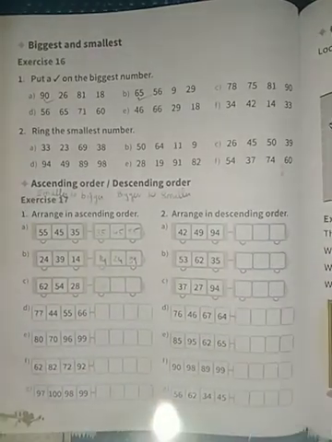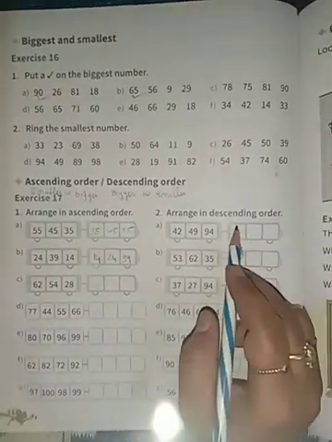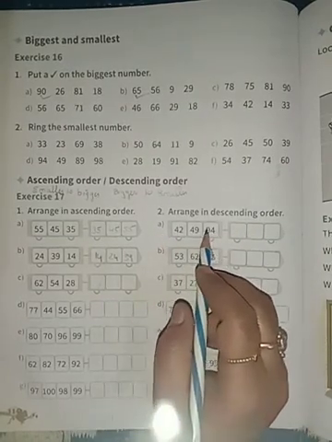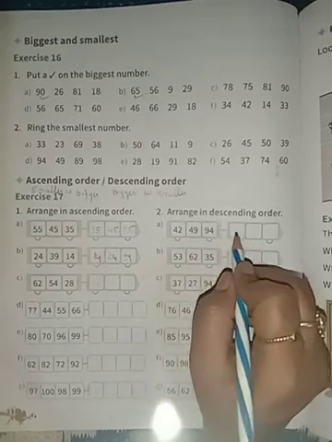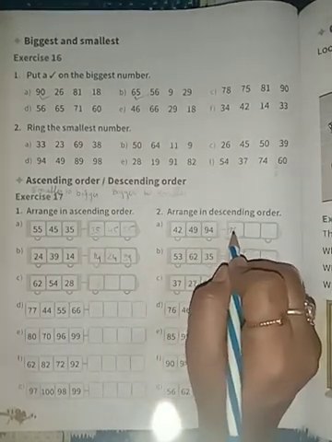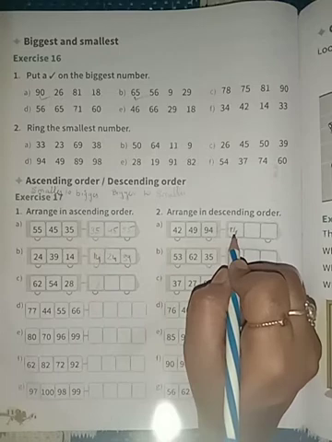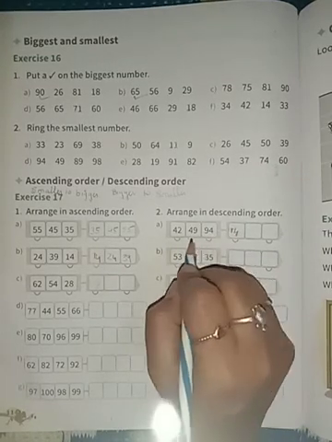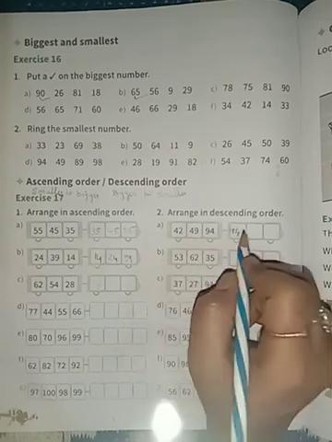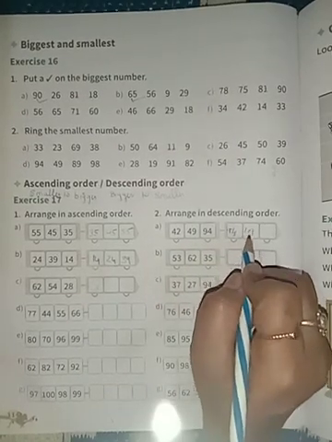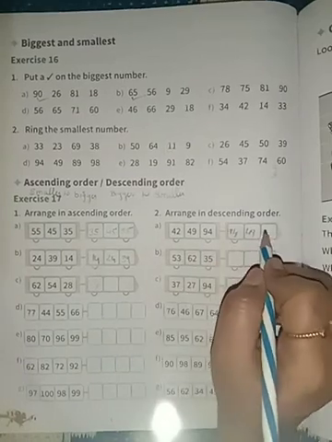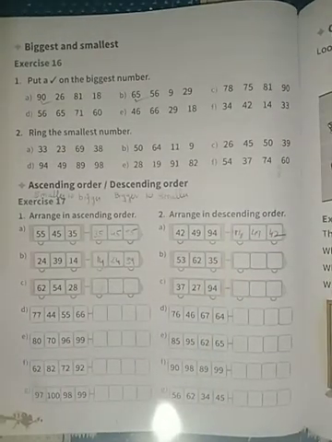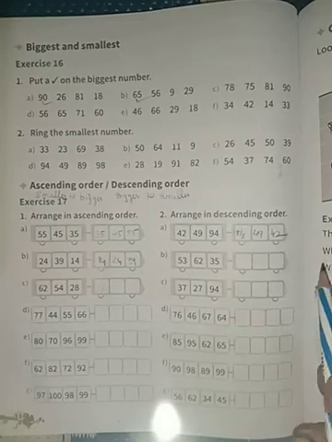In the same way we have to arrange the numbers from bigger to smaller. Now find out the first bigger number among these 3 numbers. The 94 is the bigger number. So I wrote that number first in the first box. After 94, which is the biggest number, the second biggest number is 49. After that the smallest number is 42. So like this way, you all can solve the descending order.